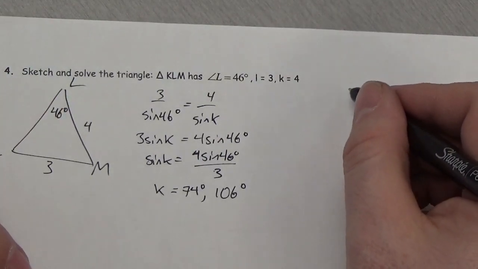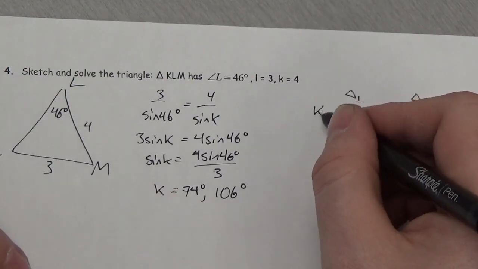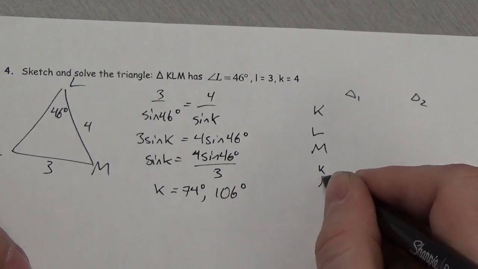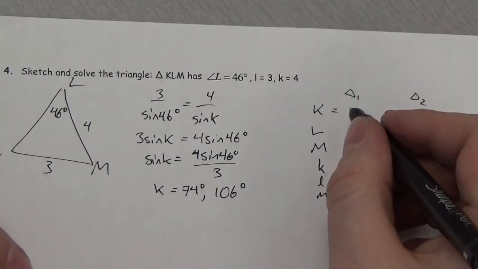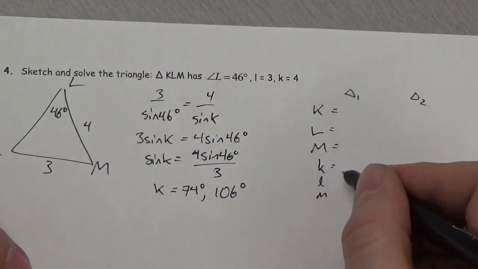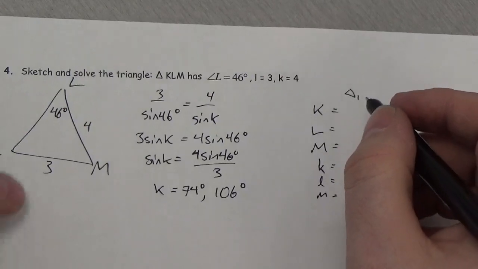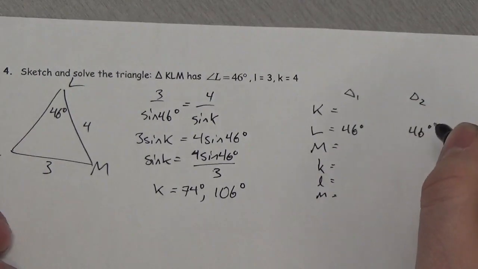So here's what I've got: triangle 1, triangle 2. We've got angle KLM, but then we've got sides, little k, little l, little m. So in triangle 1, L is 46 degrees. That's going to be true for both those triangles.